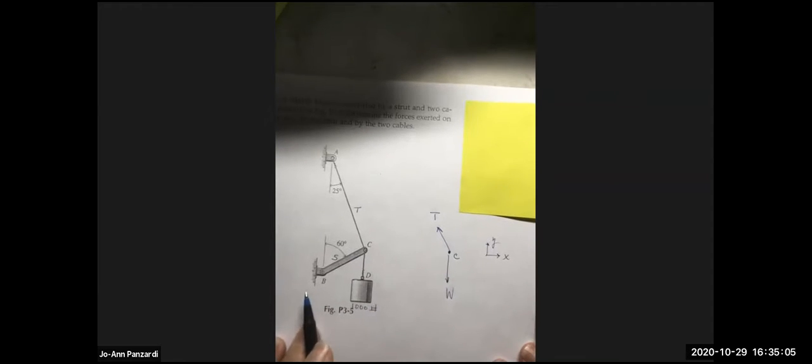The weight was given as 1,000 pounds, and the strut was unknown. Because there were 2 unknowns, we wanted one free body diagram, and we chose C, and we said tension's away, weight's down. We have our X and Y.